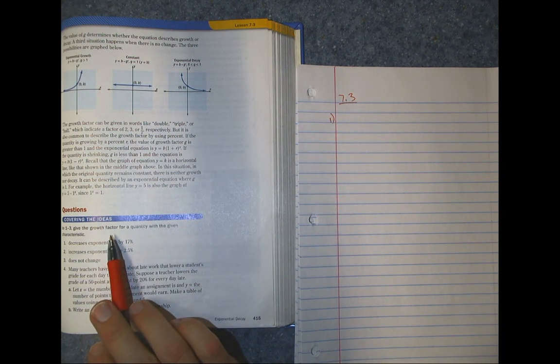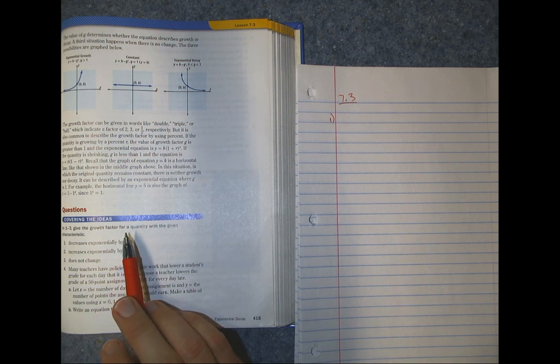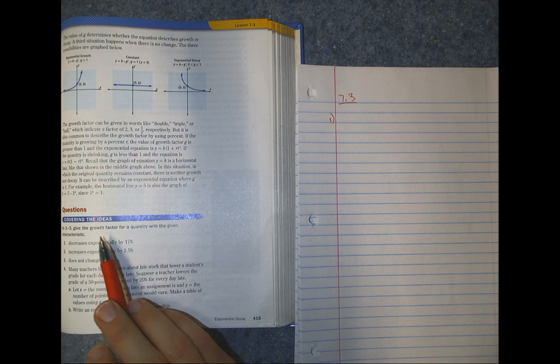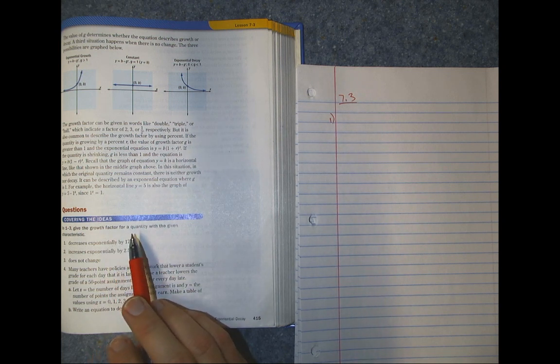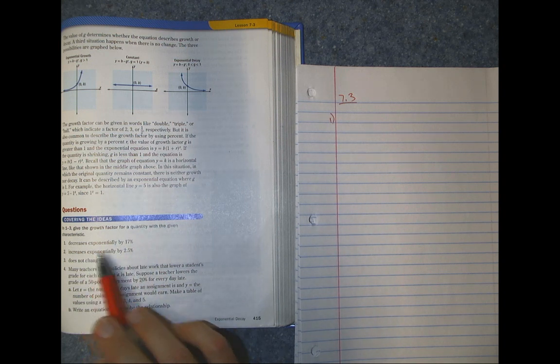Growth factor is the number that we multiply by in our equations that either makes our number go up or go down. So if we're multiplying by a number that is less than 1, like 0.25, that's going to make it go down. And if we multiply by a number greater than 1, like 1.25, that's going to make it go up and grow and increase. So we got to keep that in mind here.